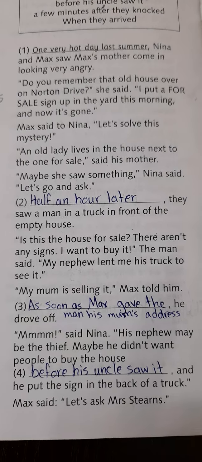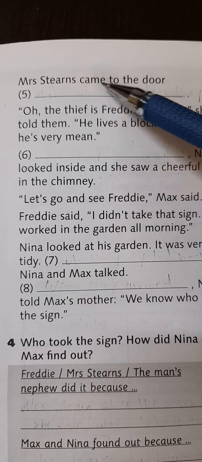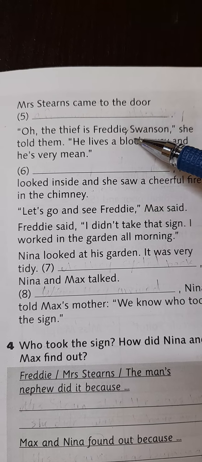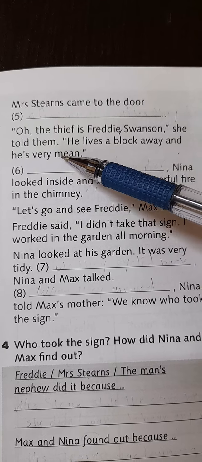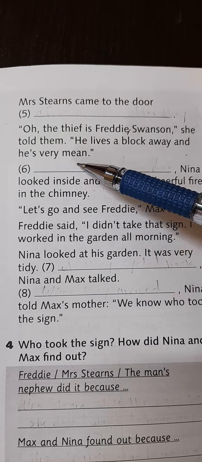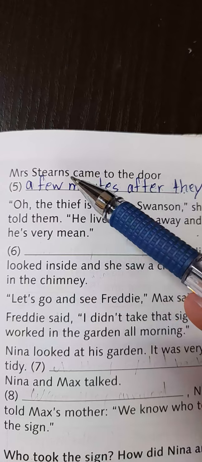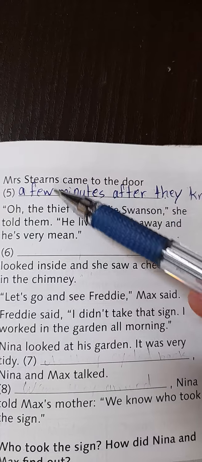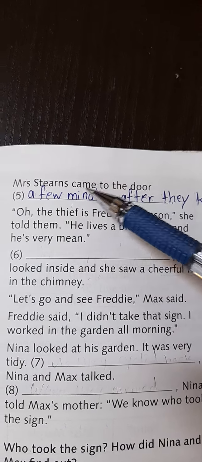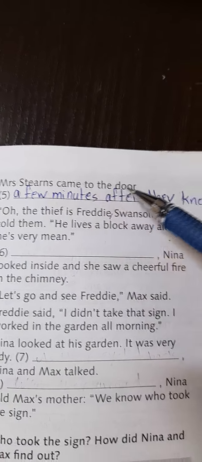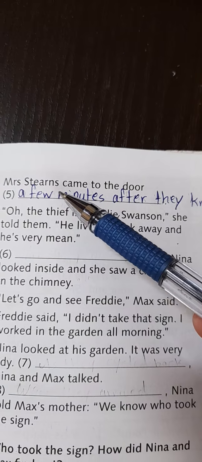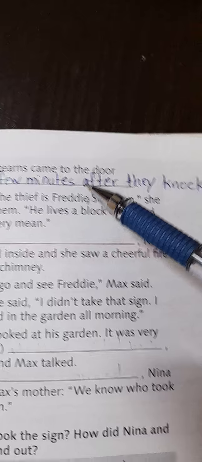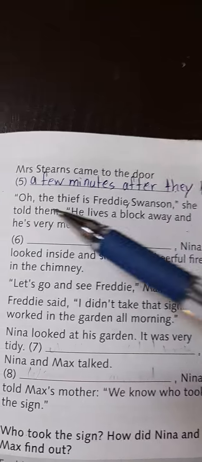Let's ask Mrs. Stearns. Mrs. Stearns came to the door. Oh, the thief is Freddie Swanson, she told them. He lives a block away and he's very mean. So again here, Mrs. Stearns came to the door a few minutes after they knocked.